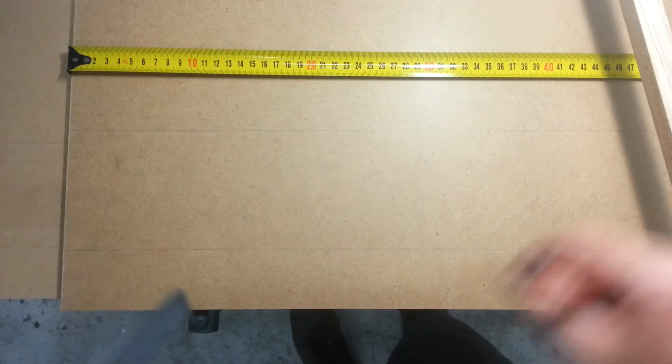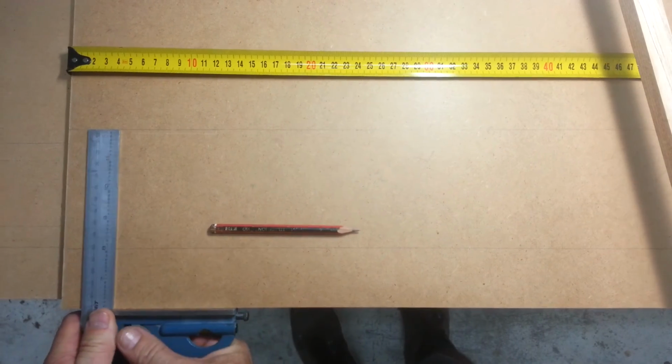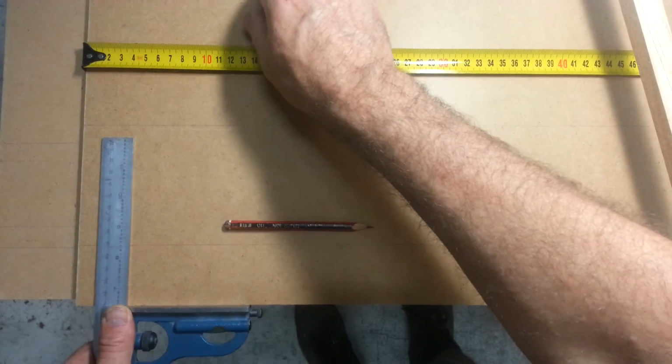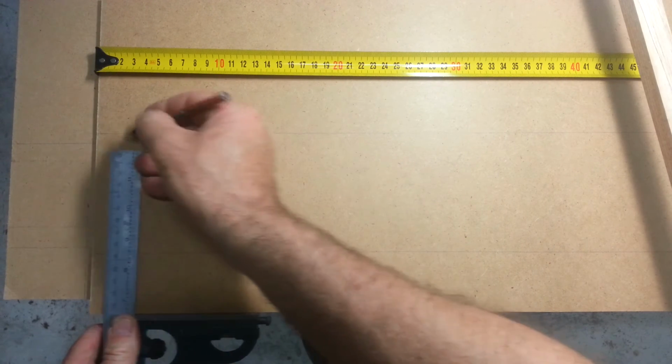Okay, that's that. And come back a normal 16mm, it's not important, but just so it looks about right.